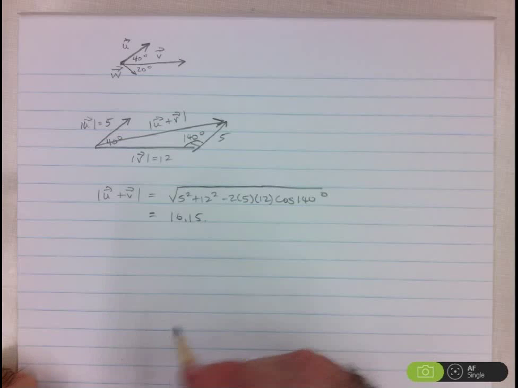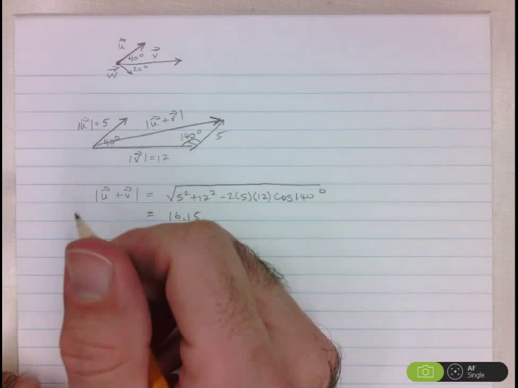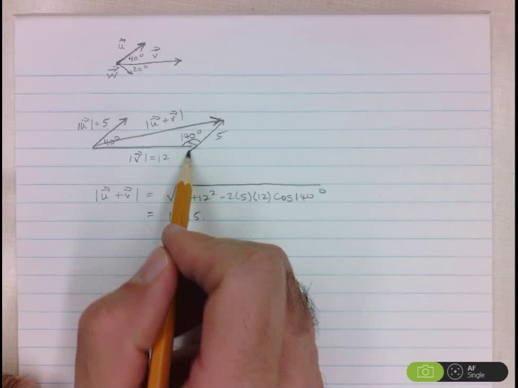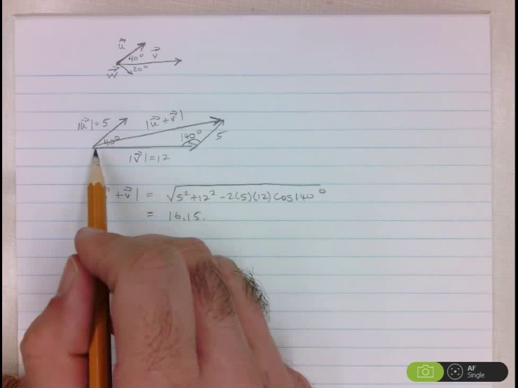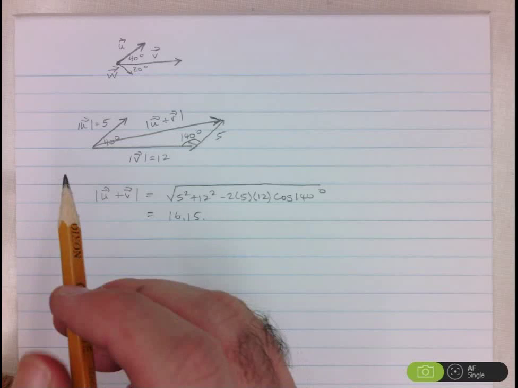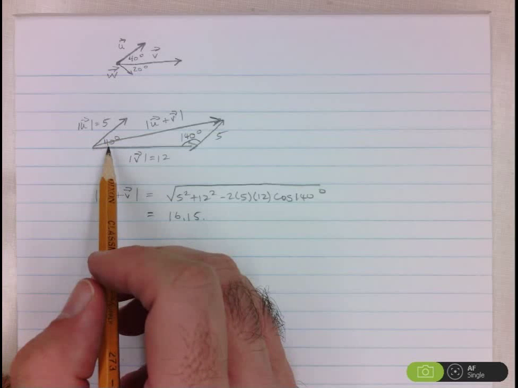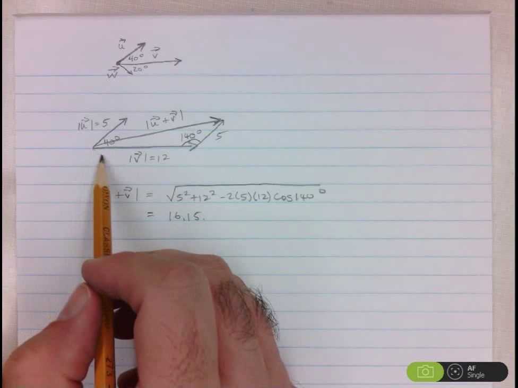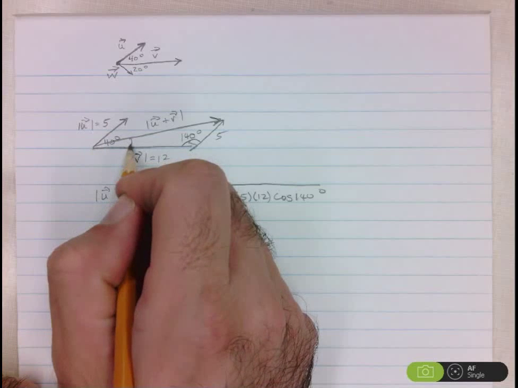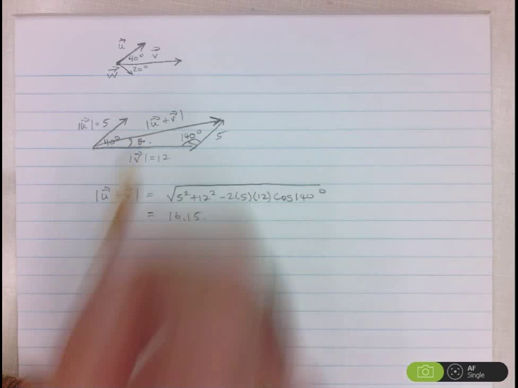But of course we also need a direction. Since I've got the 12 Newton vector going horizontally, and I'm thinking ahead here, I know that my third vector also comes off the 12 Newton vector. So I'm going to find this angle here to help give a direction.